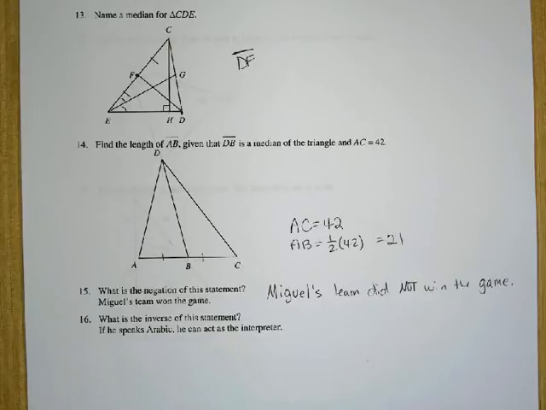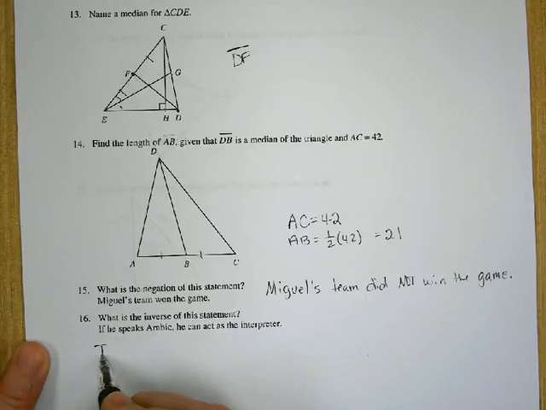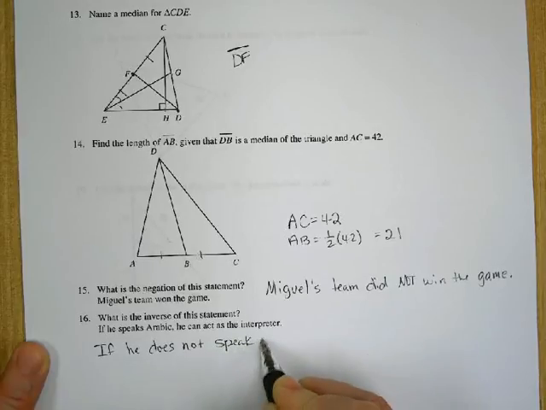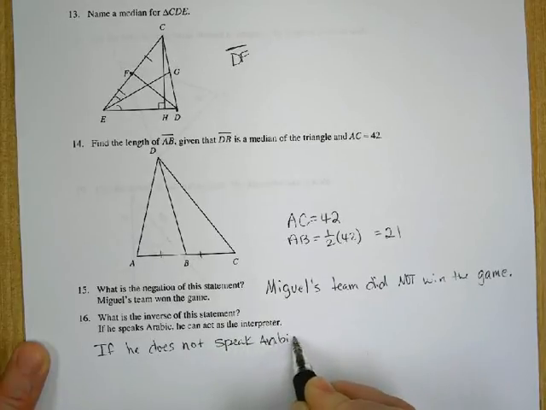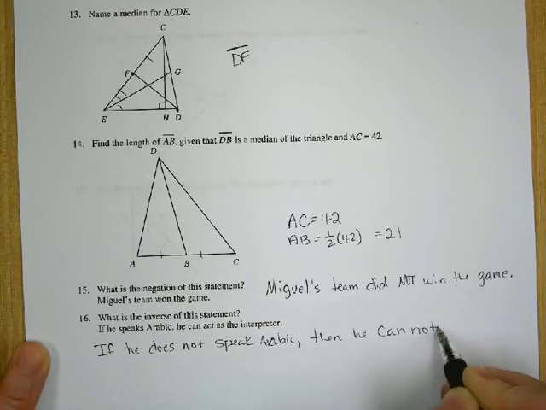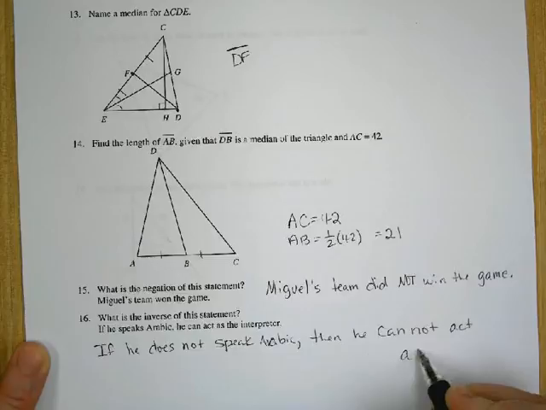The contrapositive is the one that negates and switches. The inverse only negates. I think I said that wrong just a few minutes ago. The inverse only negates. So if he does not speak Arabic, then he cannot act as interpreter.